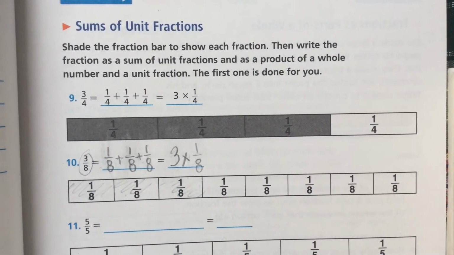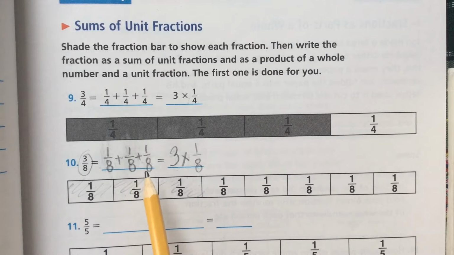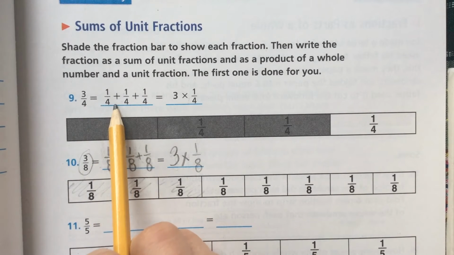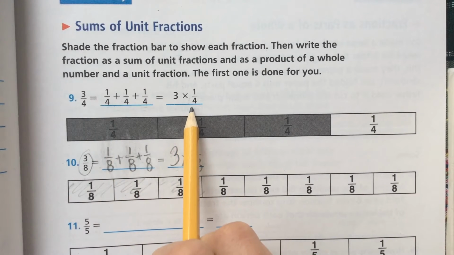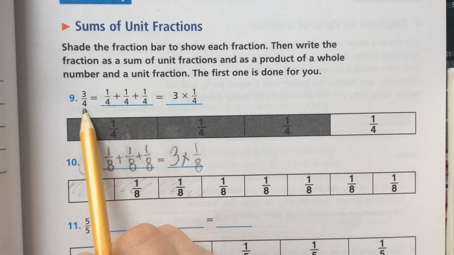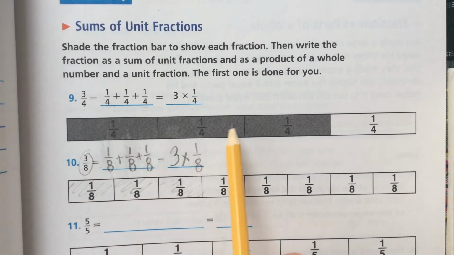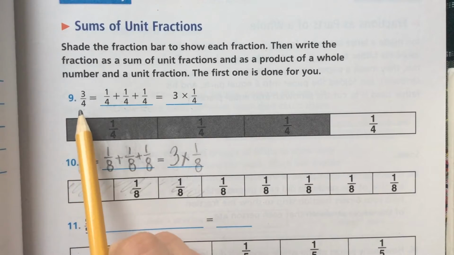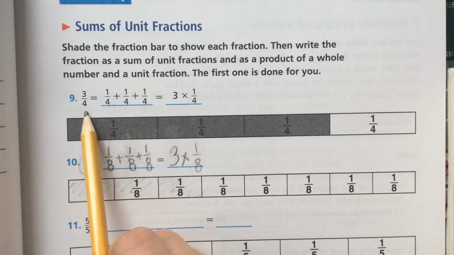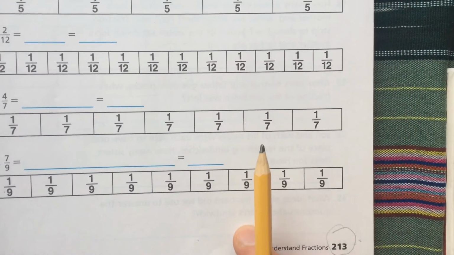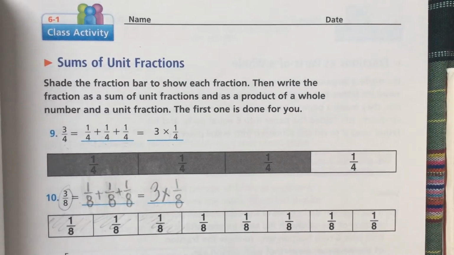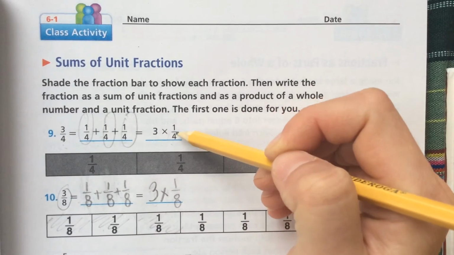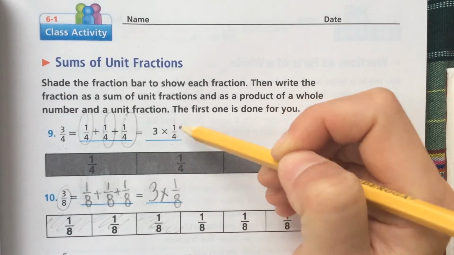I think I wasn't clear with the explanation of this last time. I remind you, for 3/4, you need to write an addition equation and a multiplication equation. So for 3/4, you break it down into 1/4, 1/4, 1/4. 1/4 plus 1/4 plus 1/4 equals 3/4. We're on page 213, by the way. And to show the multiplication, well, there's 1, 2, 3 1/4s. So 3 times 1/4.